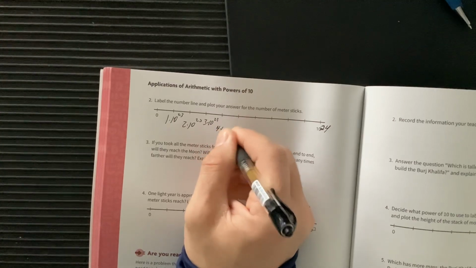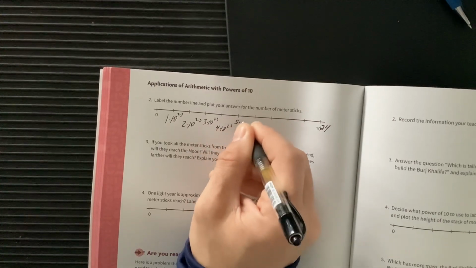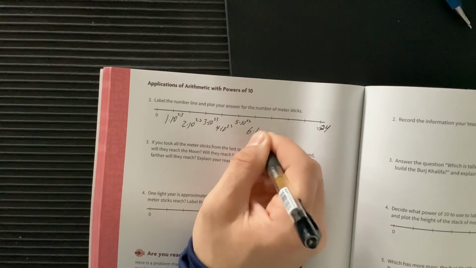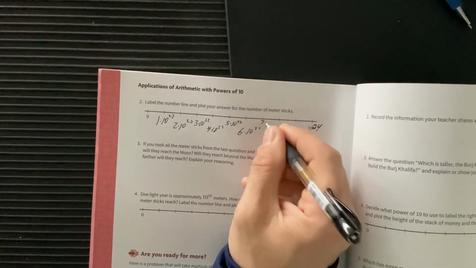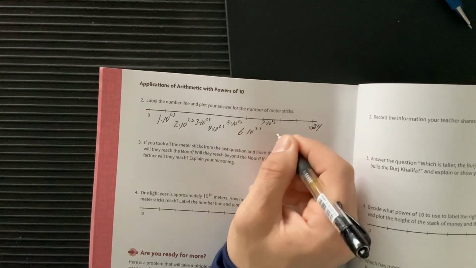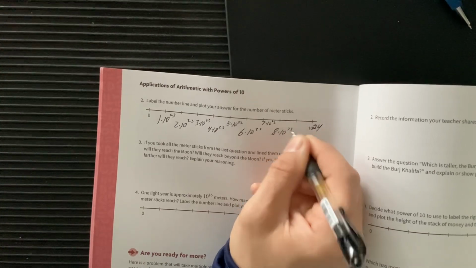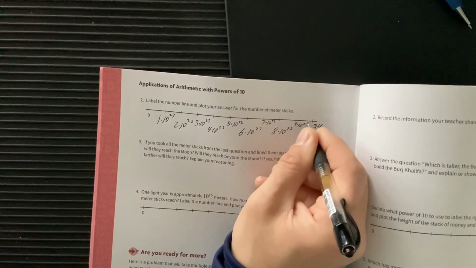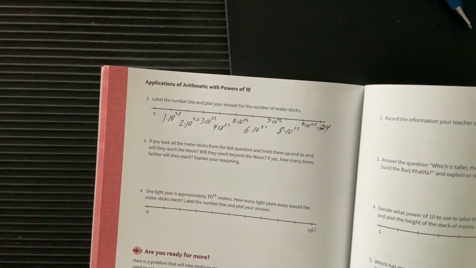Okay, go ahead and jot those in there all the way to 9, please. Then put a dot where our answer would be.